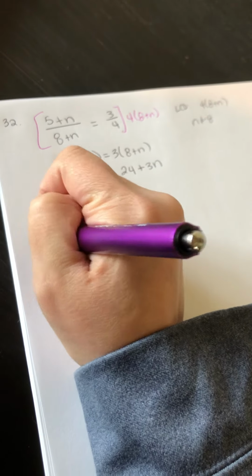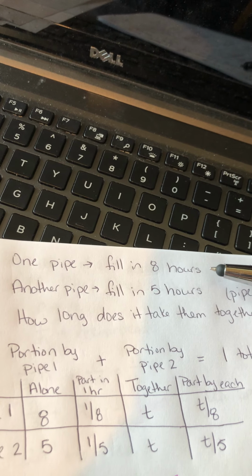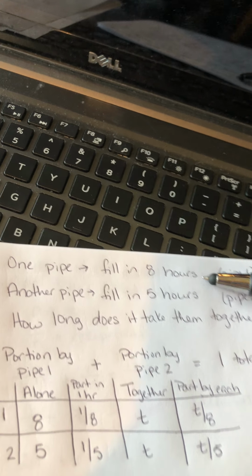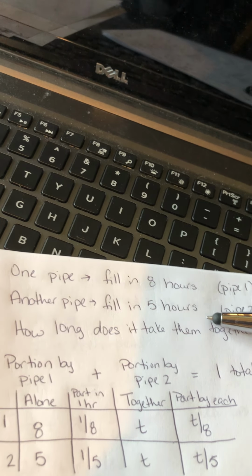Number 33. Instead of writing it all out, let me just tell you this. One pump can fill, let's say, a pool in 8 hours, and another pump can fill the pool in 5 hours. How long does it take them together? This is the same idea as mowing a lawn: it takes you 2 hours, it takes somebody else 3 hours, how long does it take together? It should take less time together.